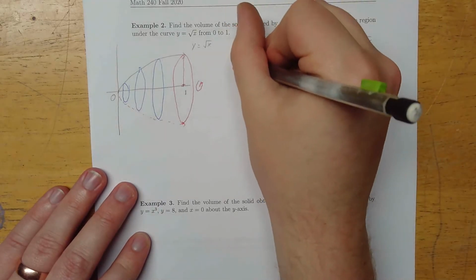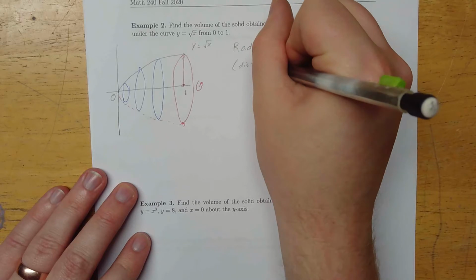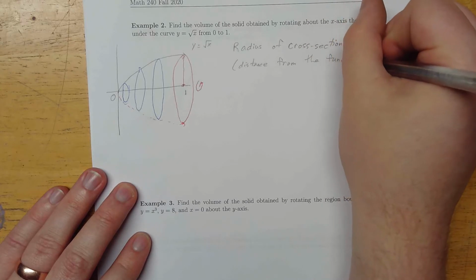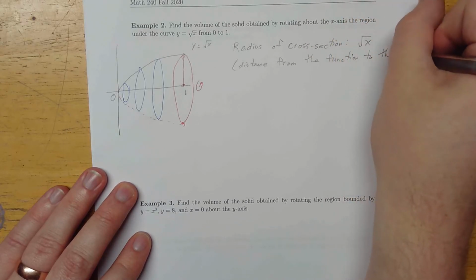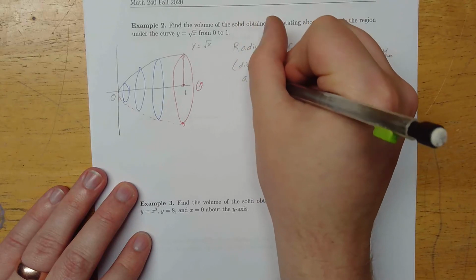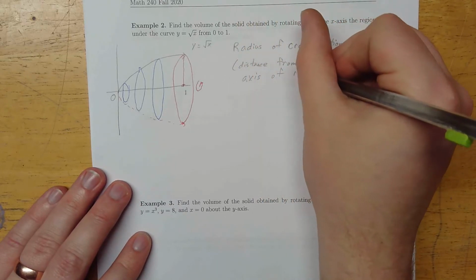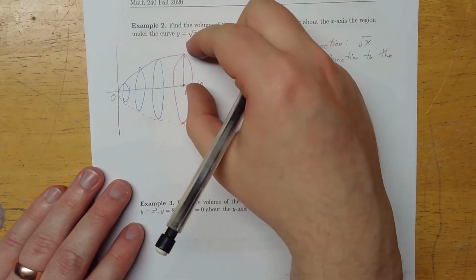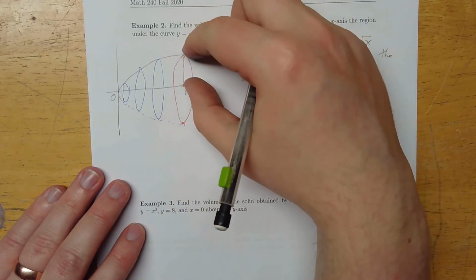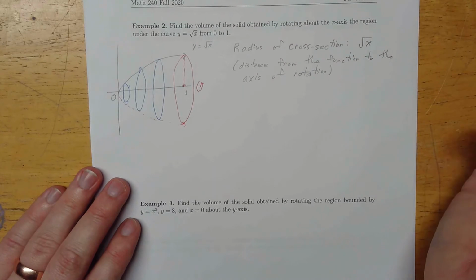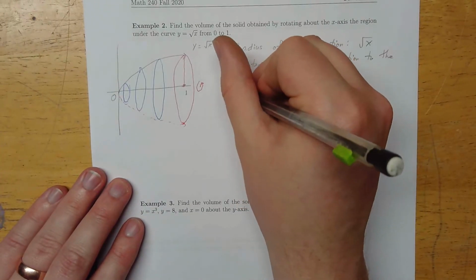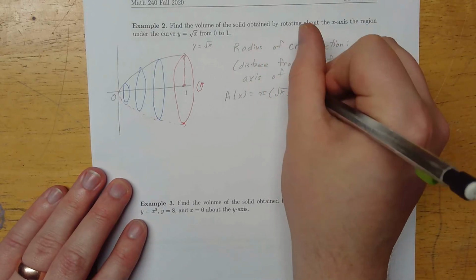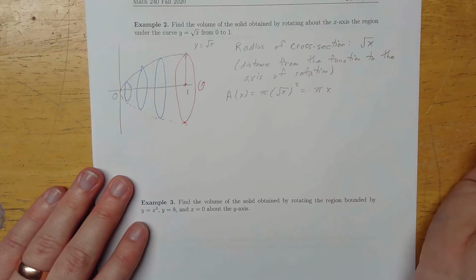So this is the distance from the function to the axis of rotation. In other words, because we didn't have any extra gap here, this radius has a length of just the square root of x. So that means the area of the cross section is going to be pi times the square root of x squared, or just pi x.